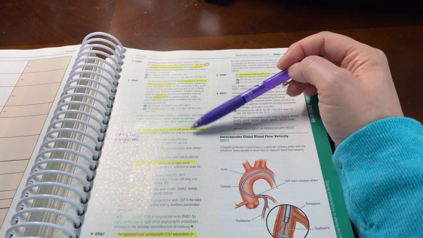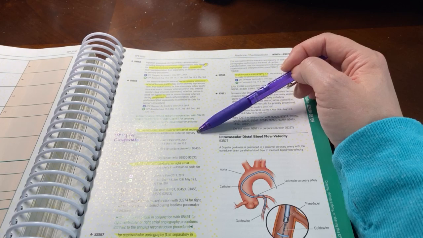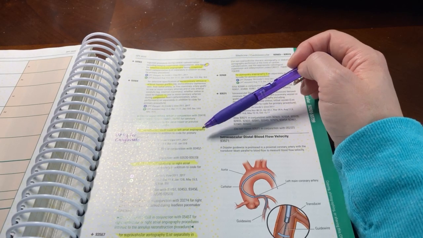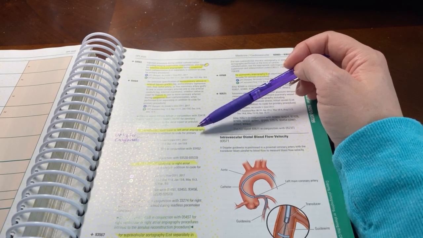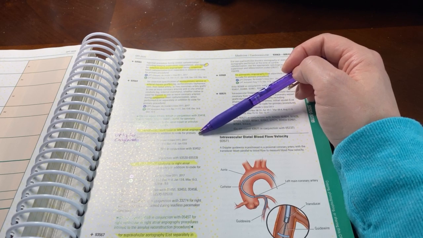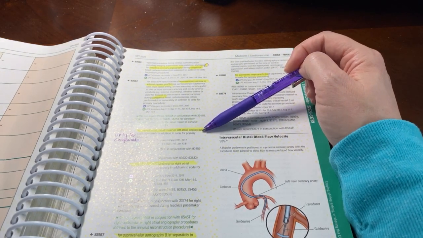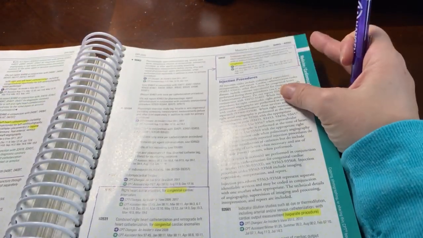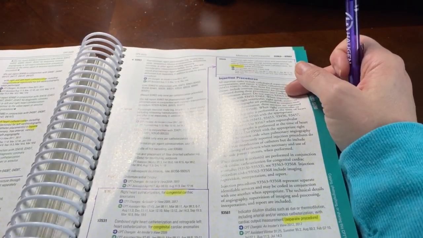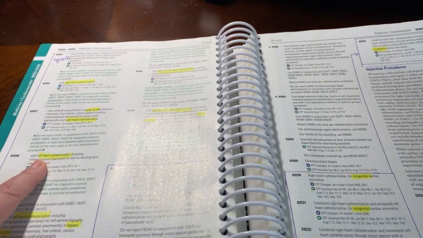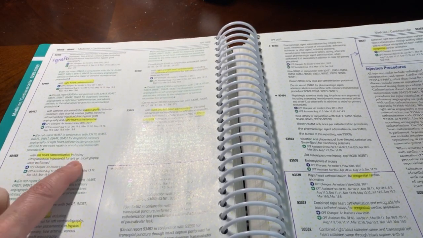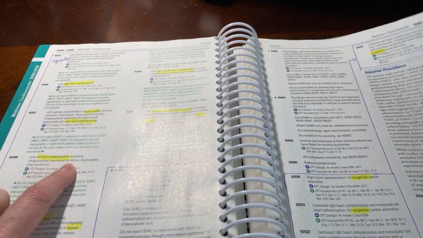And this code is bundled with all of your left heart cath codes. So this would only be coded in addition to your congenital, because all of your left heart catheterization codes, like the 93458, say that it includes left ventriculography when performed.